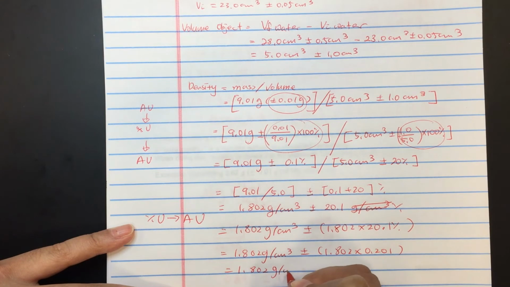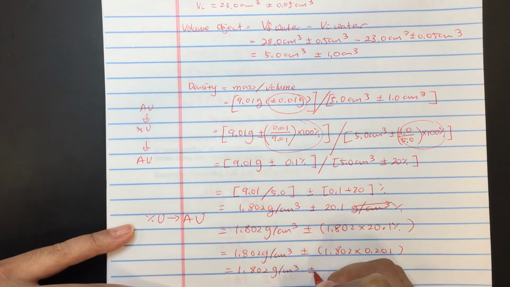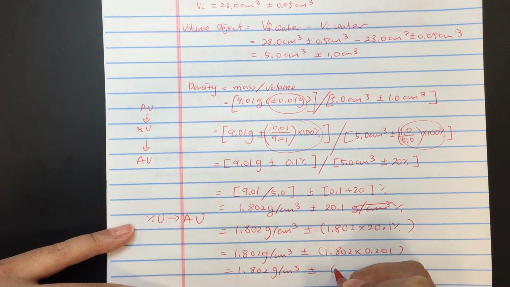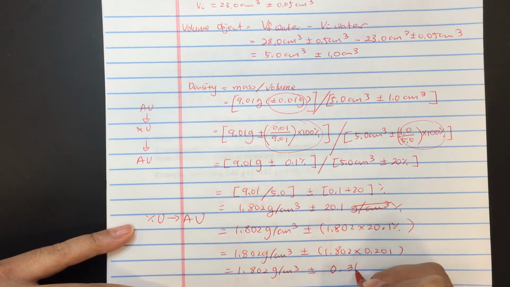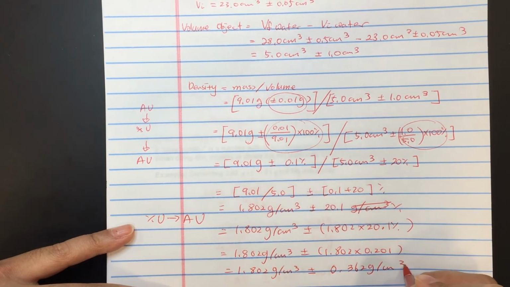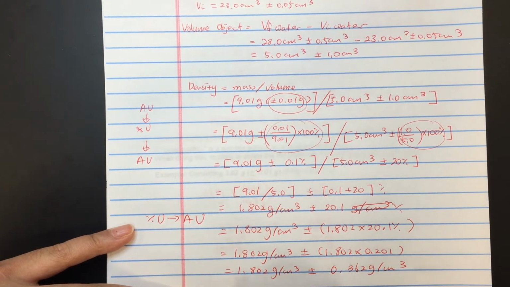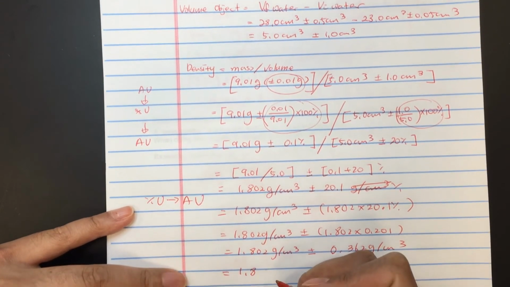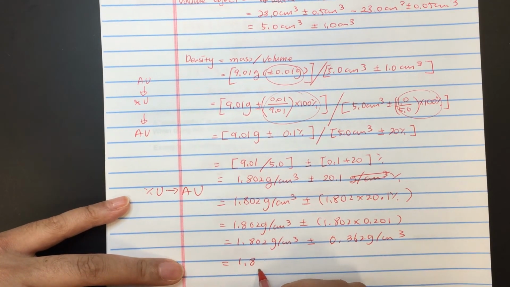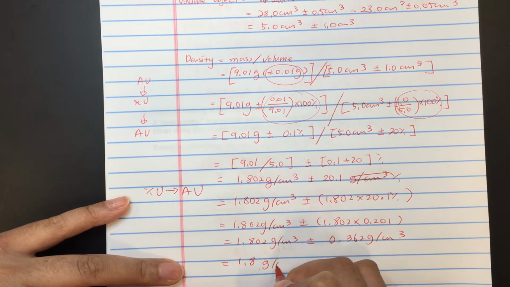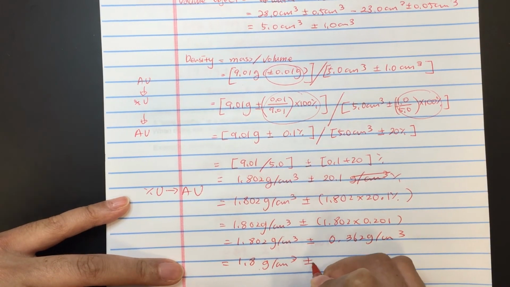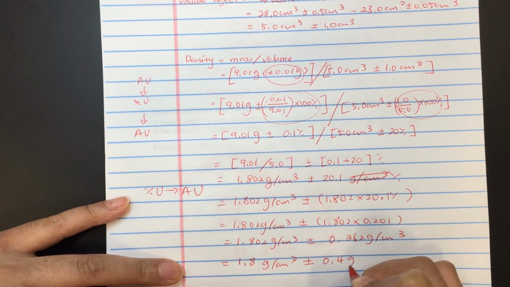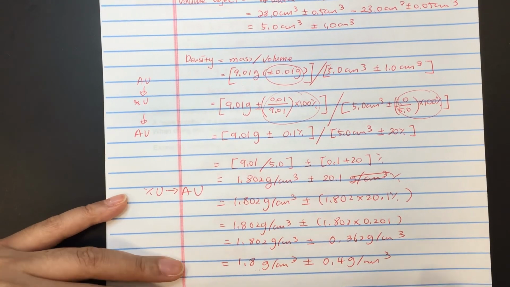That gives 1.802 gram per centimeter cube plus minus 0.362 gram per centimeter cube. Then you can write this as 1.8 because we only have two significant figures for this question, right? So 1.8 gram per centimeter cube plus minus 0.4 gram per centimeter cube.